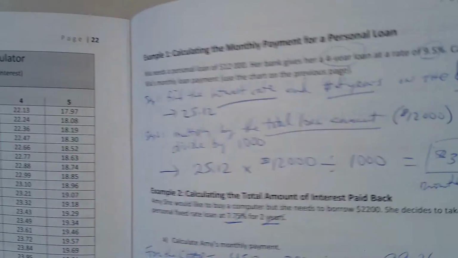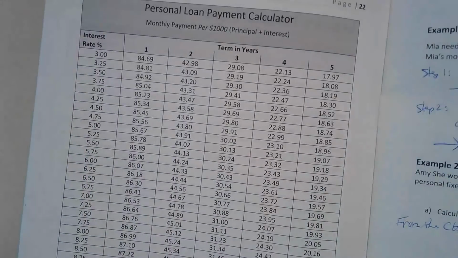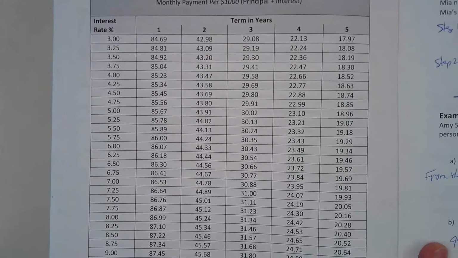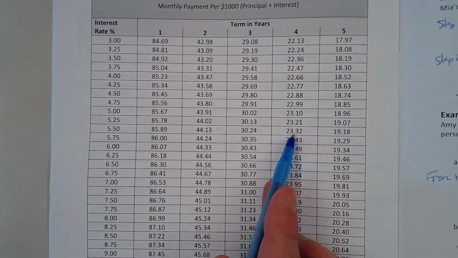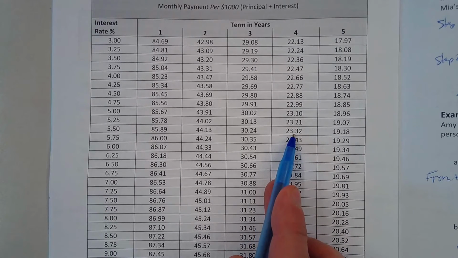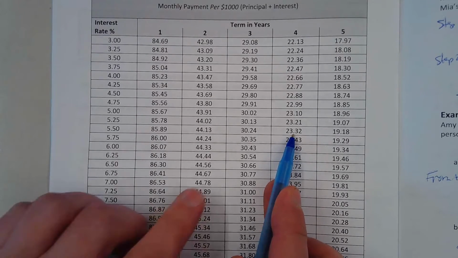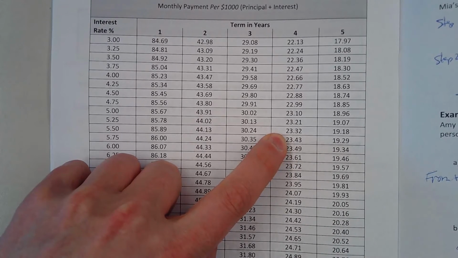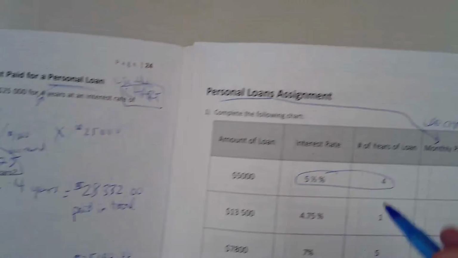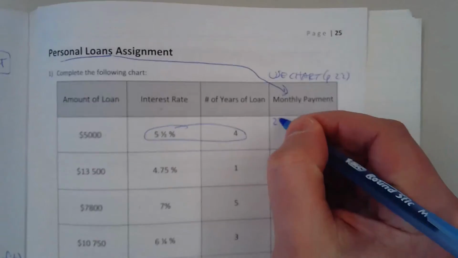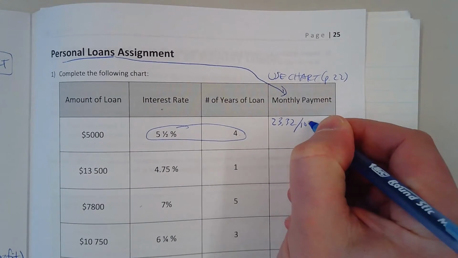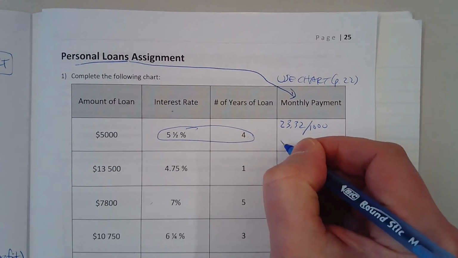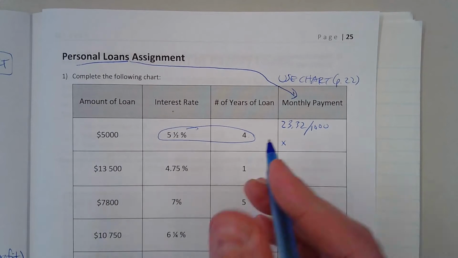So if I go back to the chart, 5.5 and 4 years. 5.5%, 4 years. My payment is going to be $23.32 per thousand. Okay, so per $1,000 borrowed, I'm going to write that number down. 2332, and that's per thousand, which means divide by 1,000, and times the loan amount.